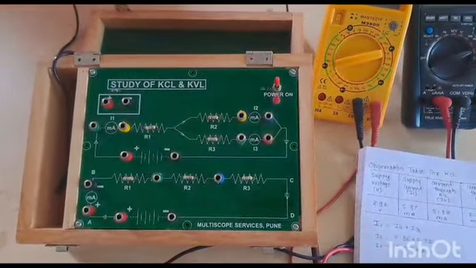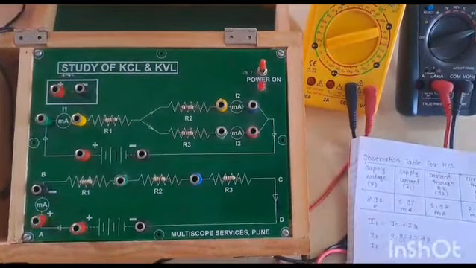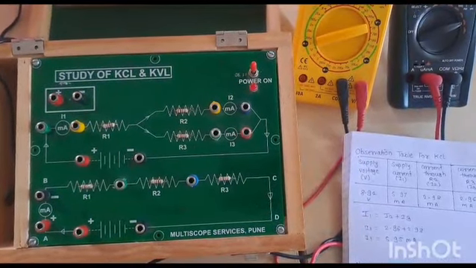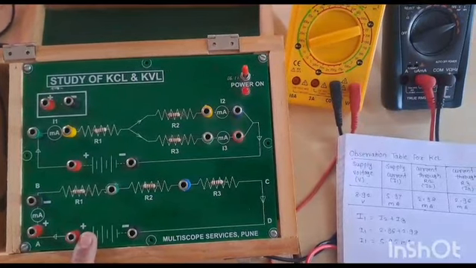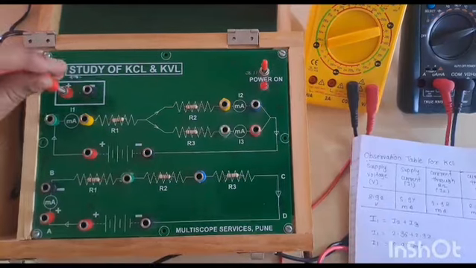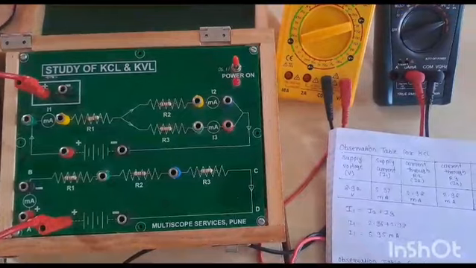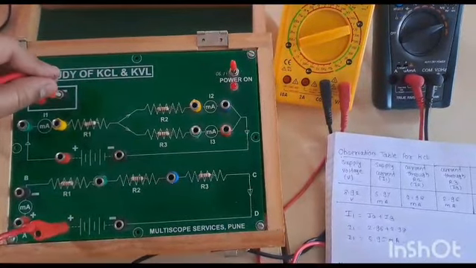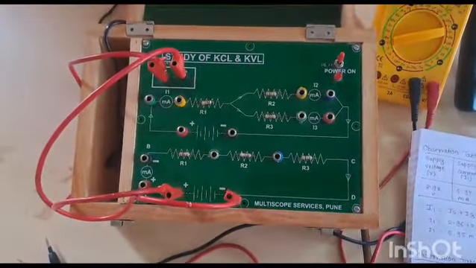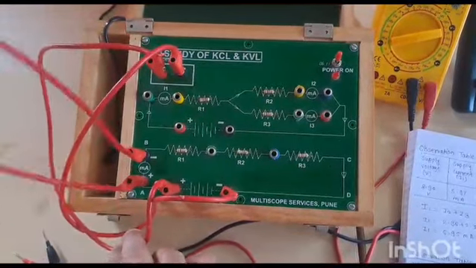Now we will see the practical of verification of Kirchhoff's voltage law. Kirchhoff's voltage law states that the summation of all the voltages in a closed loop is equal to 0. So the second circuit we connected for Kirchhoff's voltage law has the supply positive connected to the battery positive, and the supply negative connected to the battery negative. For the measurement of current, here we shorted the values of current.